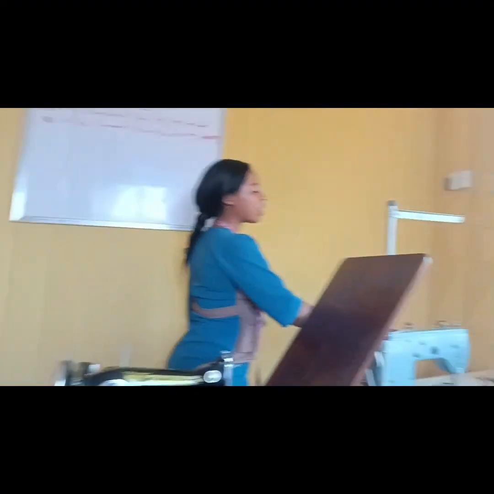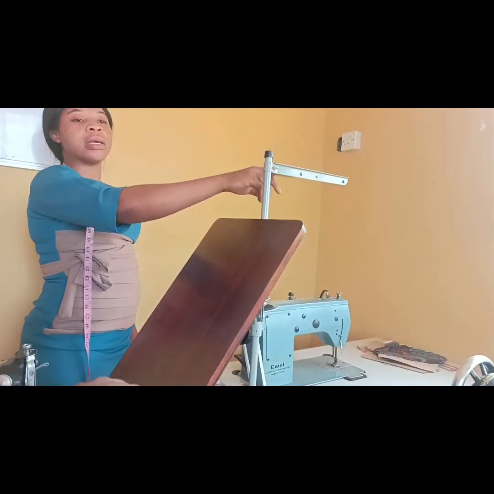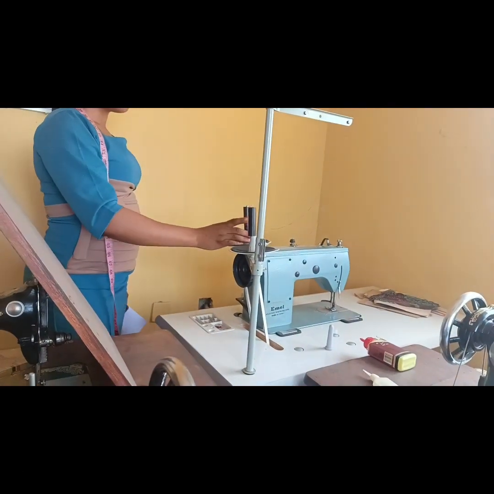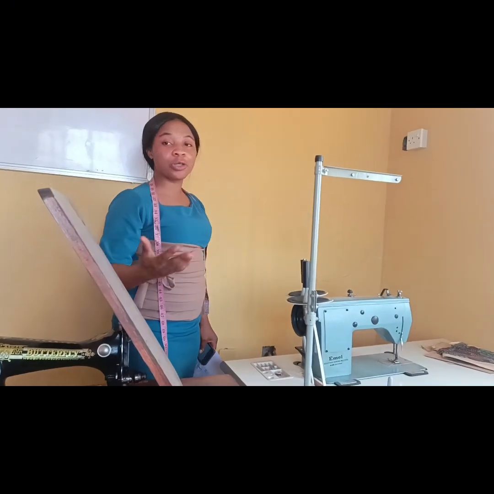Just like this one can be turned around and used to get different styles sewn.